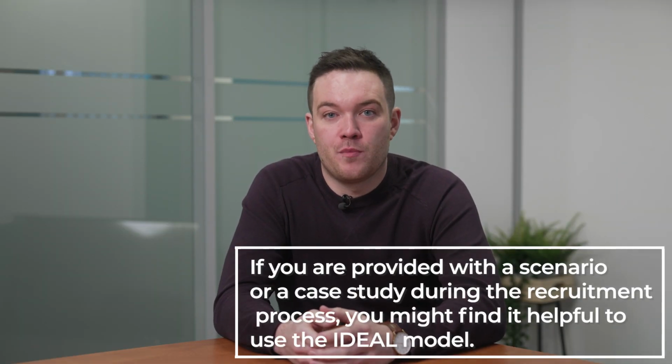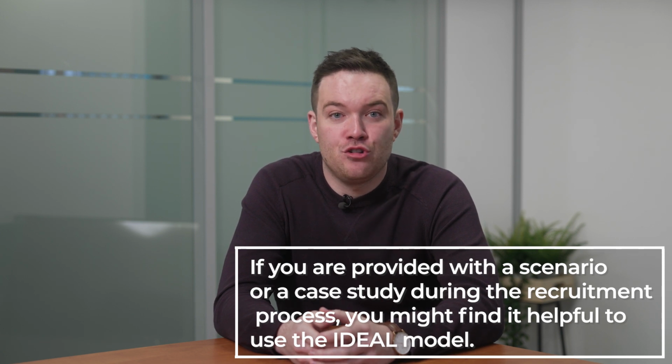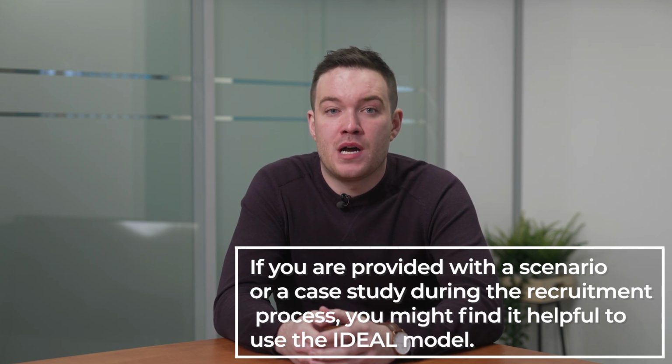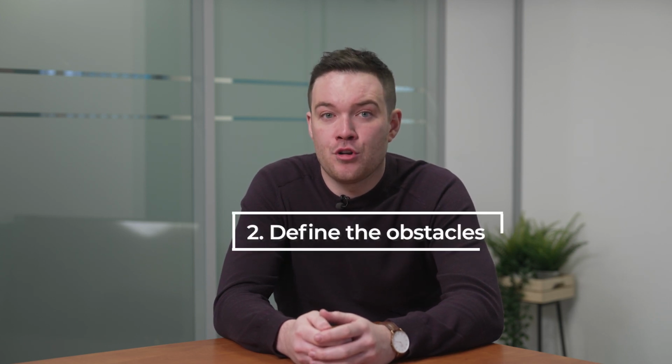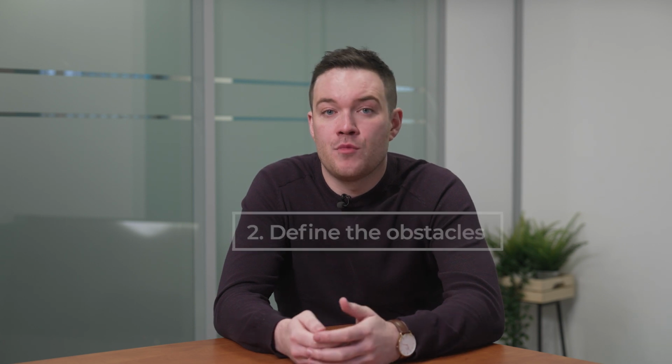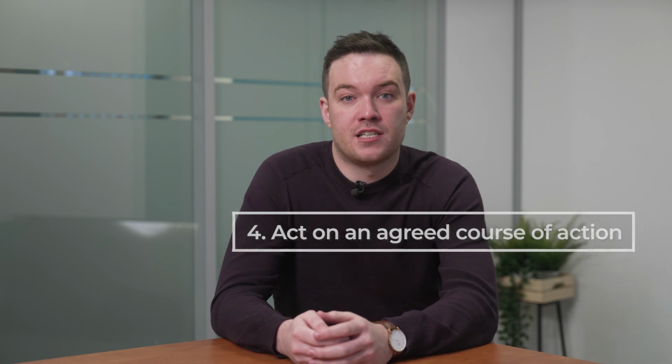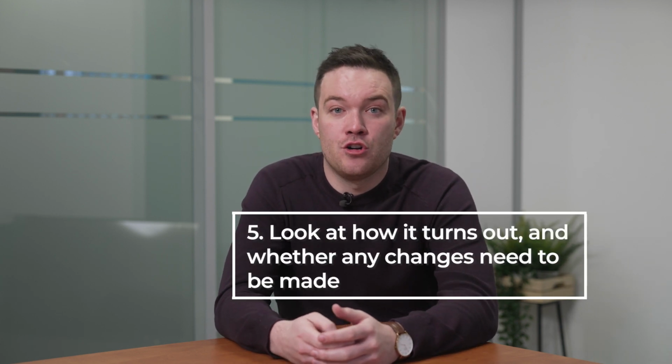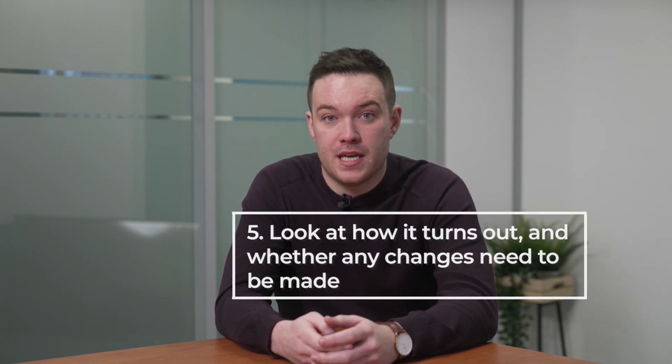If you are provided with a scenario or a case study during the recruitment process, you might find it helpful to use the IDEAL model described by Bransford and Stein in their book Ideal Problem Solver. It breaks down what you need to do to solve a problem into stages. Number 1, identify the issue. Number 2, define the obstacles. Number 3, examine your options. Number 4, act on an agreed course of action. And number 5, look at how it turns out and whether any changes need to be made.